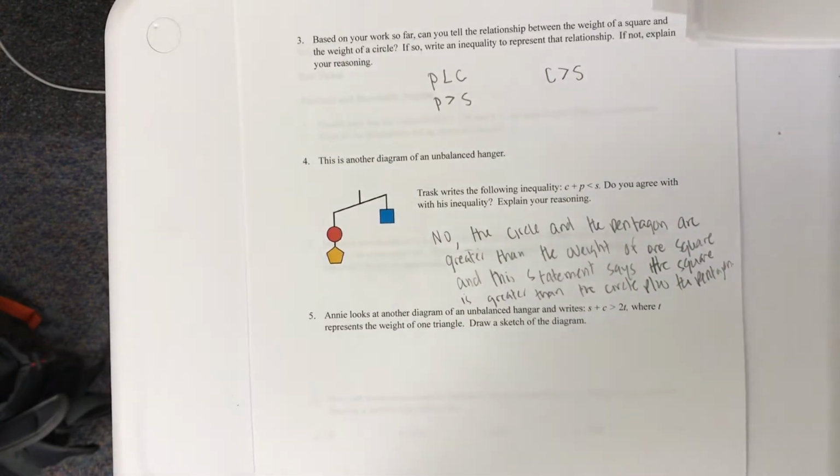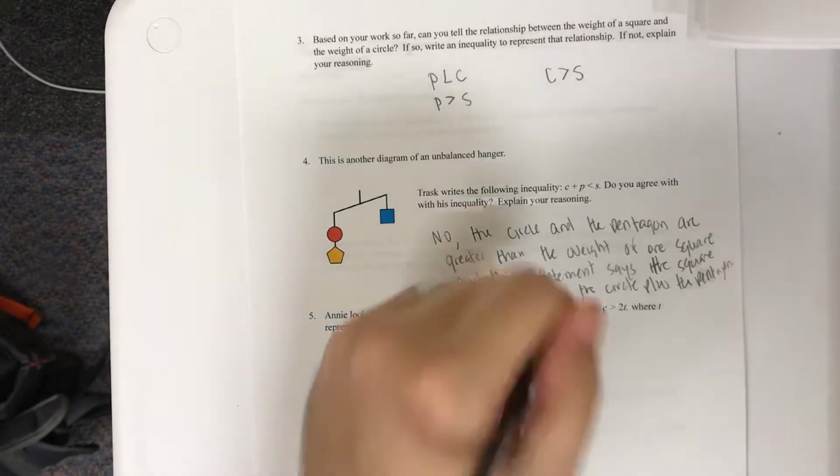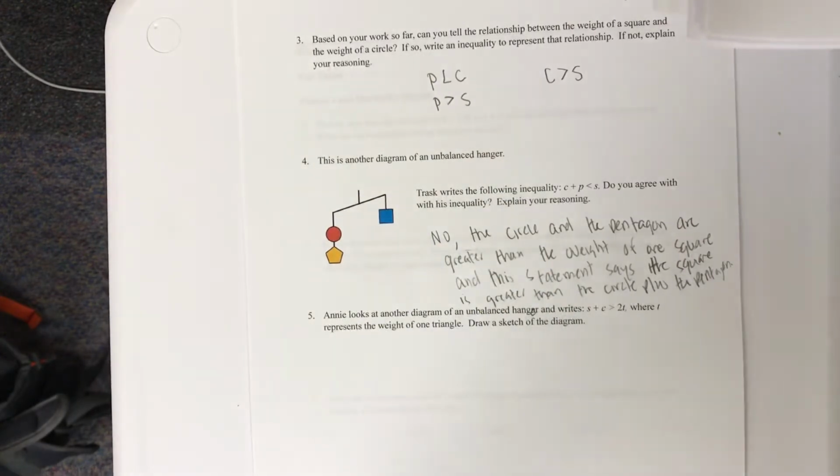Okay, Annie looks at another diagram of an unbalanced hanger and writes S plus C, so square plus circle, is greater than 2t, where t represents the weight of 1 triangle. Draw a sketch of the diagram.